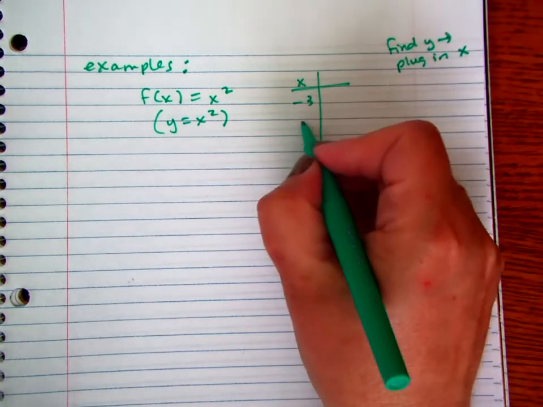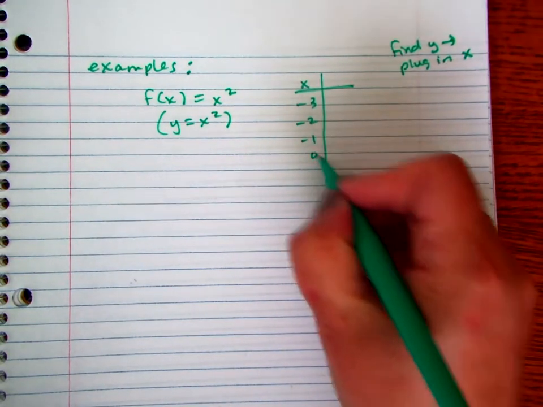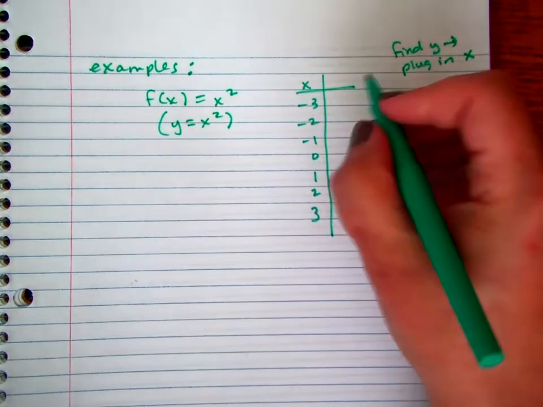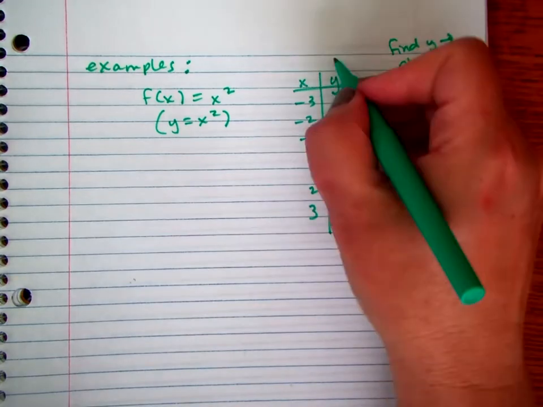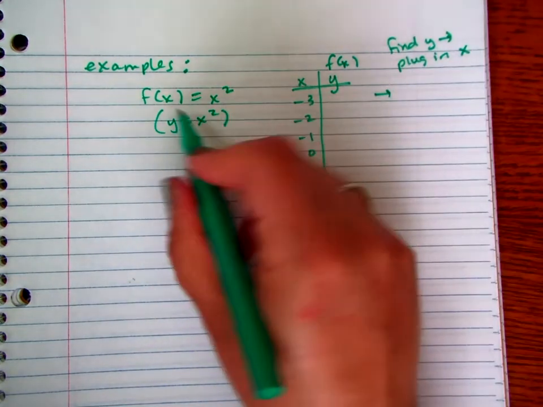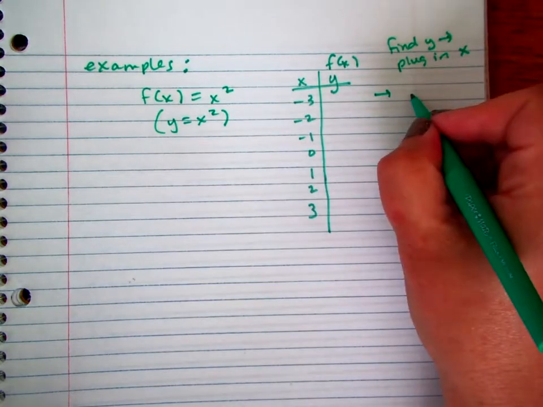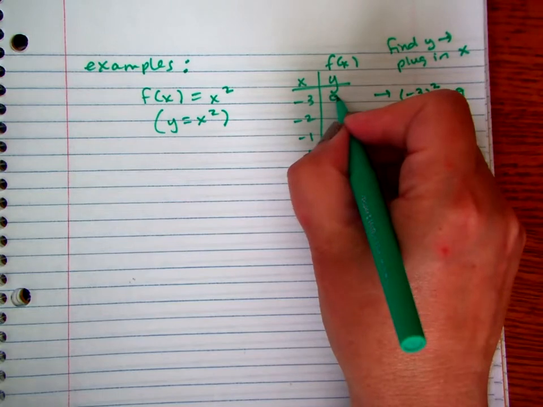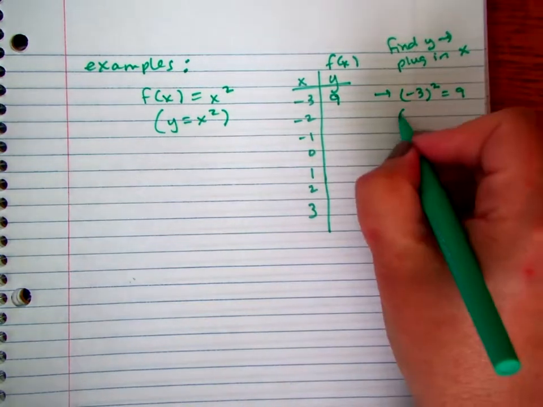Okay, so I'm going to go from -3 all the way up to 3 on the x. And then to find the y, or f of x, either way, I'm going to plug that in. So we said f of x or y equals x squared, so -3 squared is 9, so it would be -3, 9.